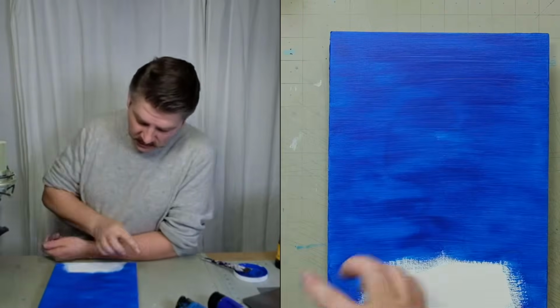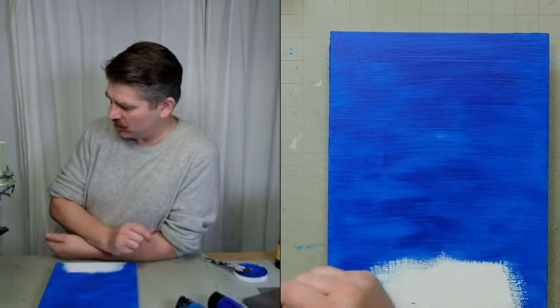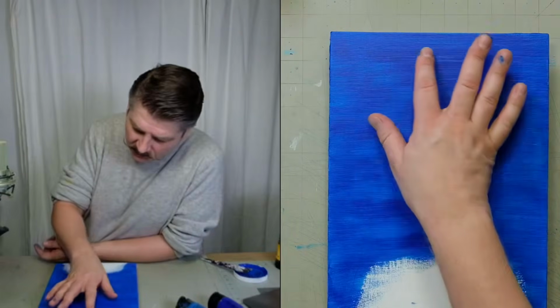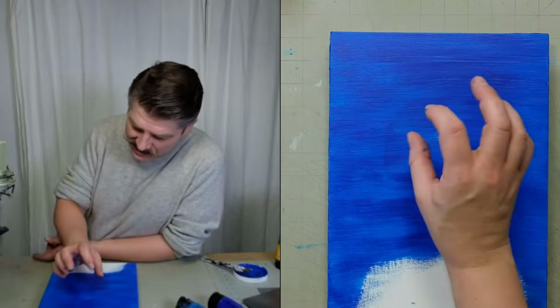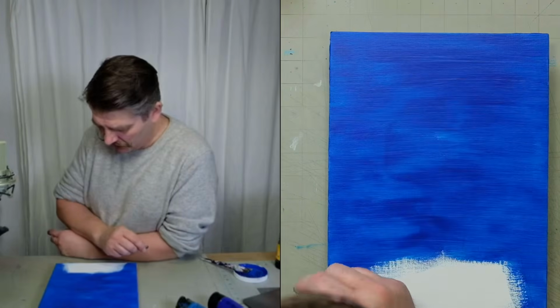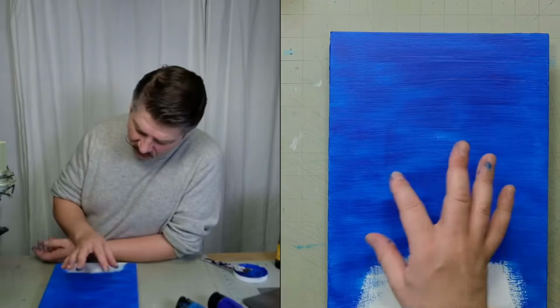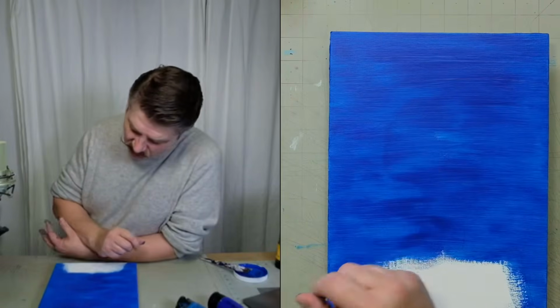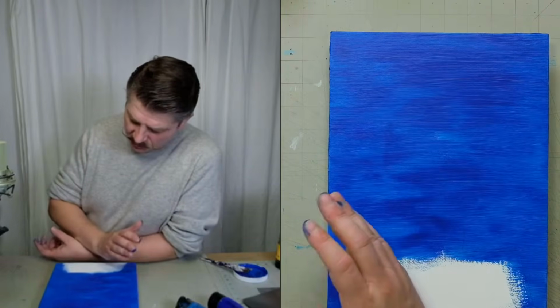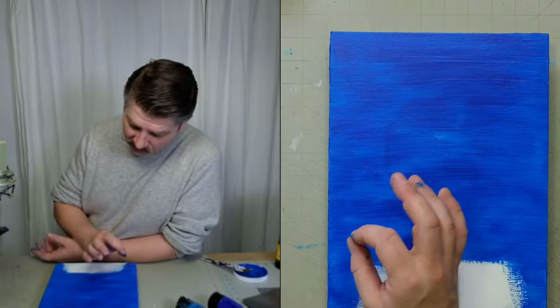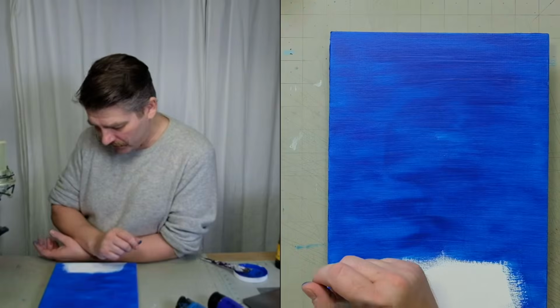Okay, so one thing I want you to notice is how patchy this color is. I think some of these much darker areas are where the paint is still a little bit wet, where it's a little bit thicker. But I do think that when it dries, those dark areas won't be so dark, but they'll still be a little bit darker. One of the things that would have helped is probably adding a little bit of white.